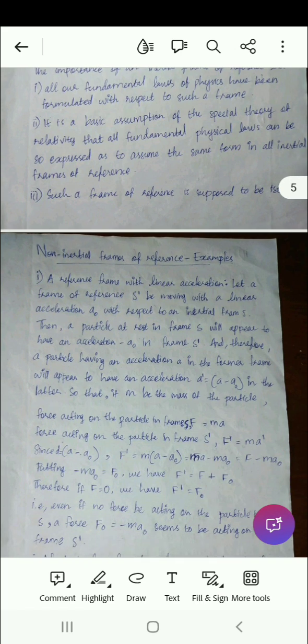And let's go into the importance of the inertial frame of reference. So the first one is all our fundamental laws of physics have been formulated with respect to such a frame. So all our fundamental laws of physics like Newton's laws and conservation laws, all such laws are applicable on inertial frames of reference. And it is a basic assumption of the special theory of relativity that all fundamental physical laws can be so expressed as to assume the same form in all inertial frames of reference.